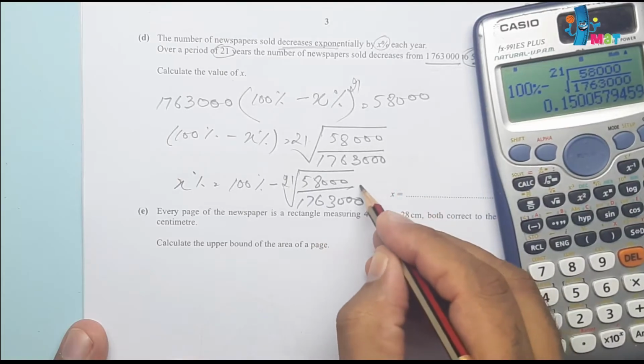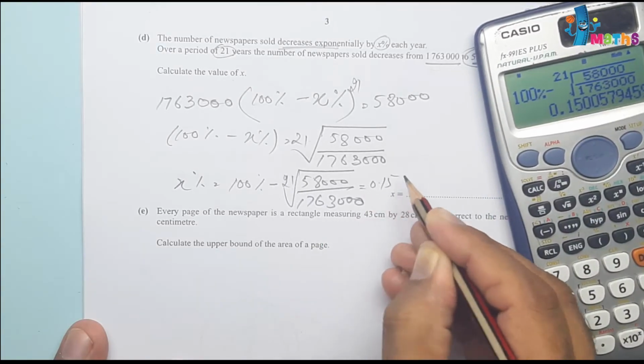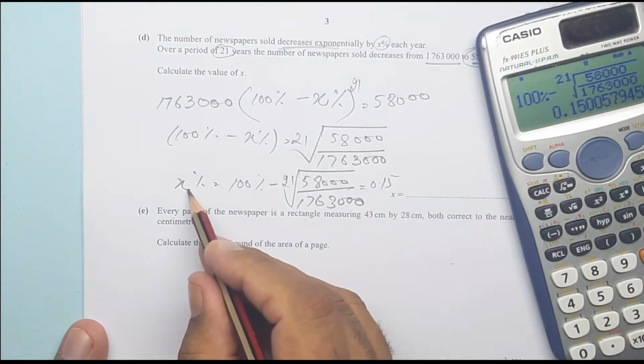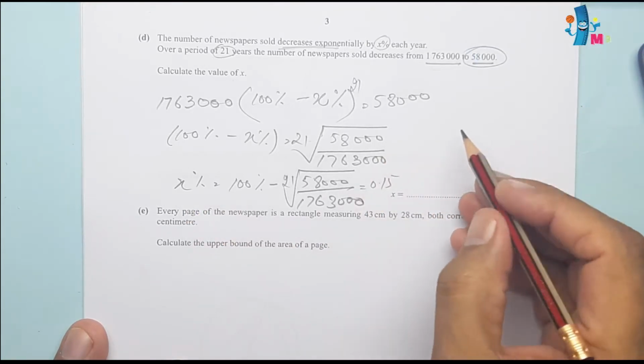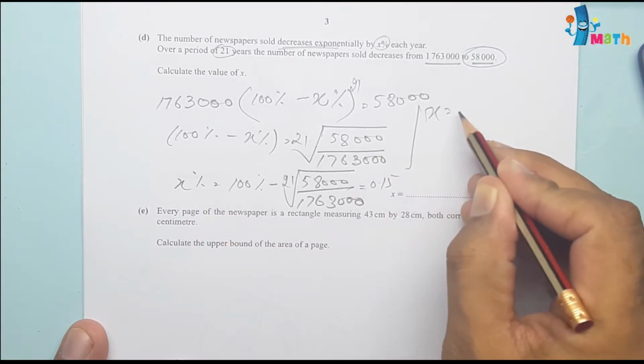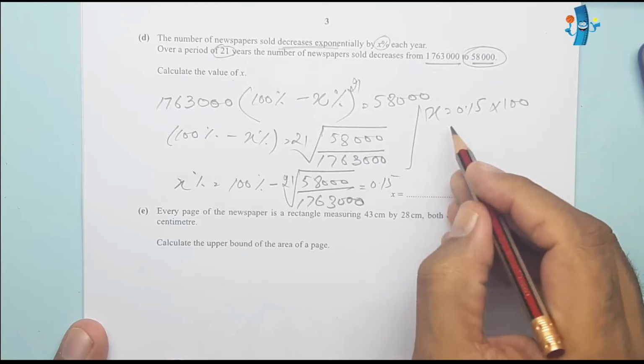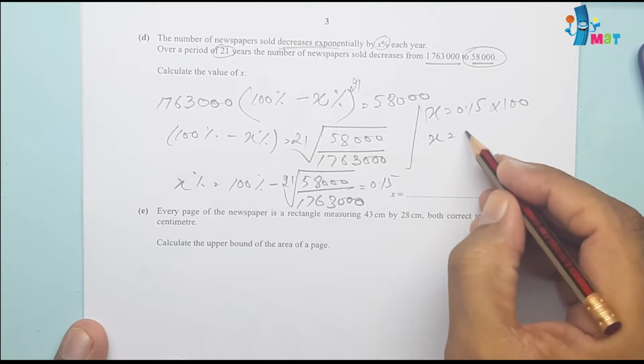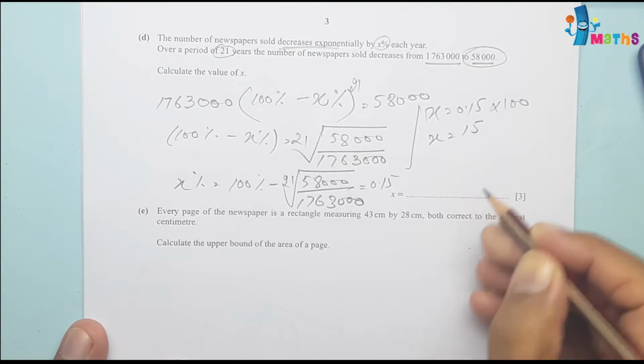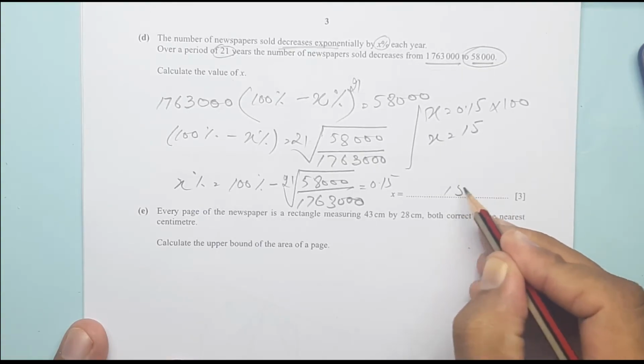This will be equal to 0.15. Now we want the value of X, so X will be equal to 0.15 multiplied by 100. So X will be equal to 15. So our answer will be 15.